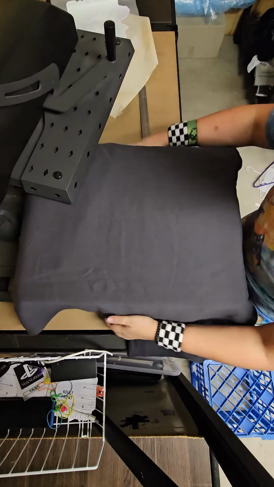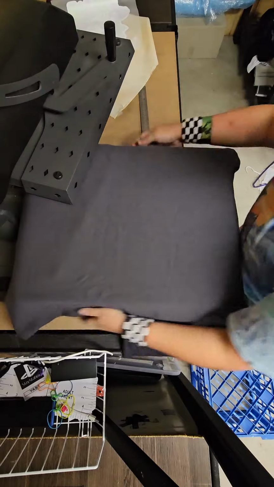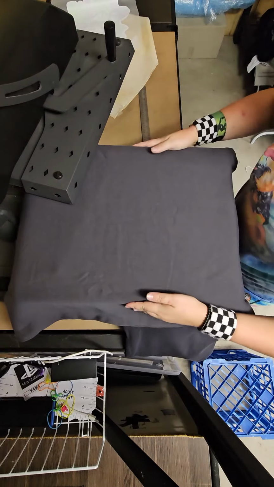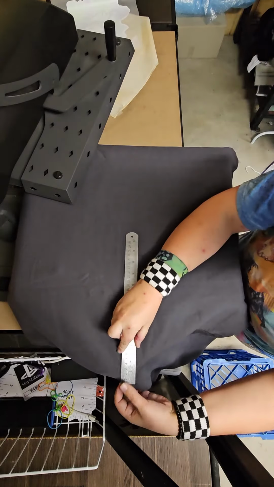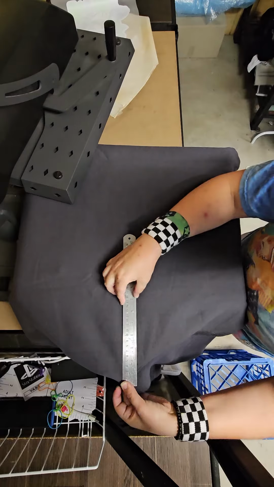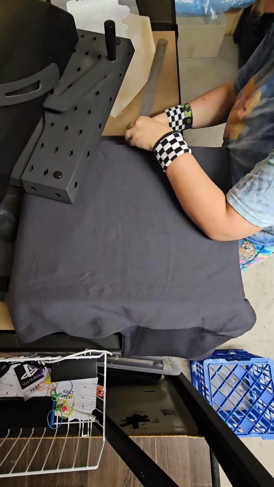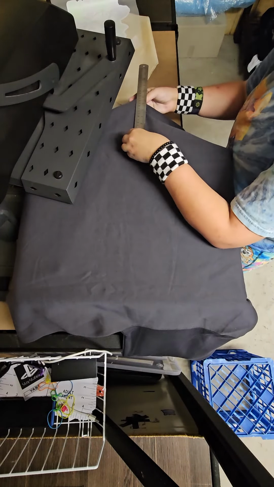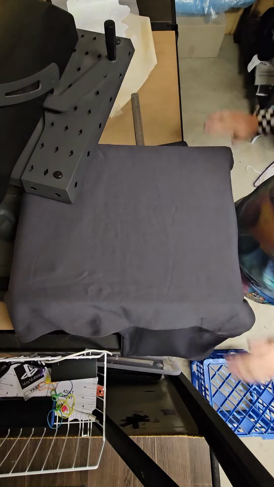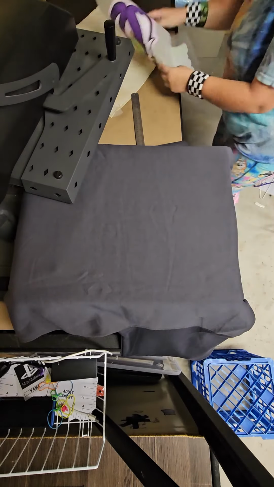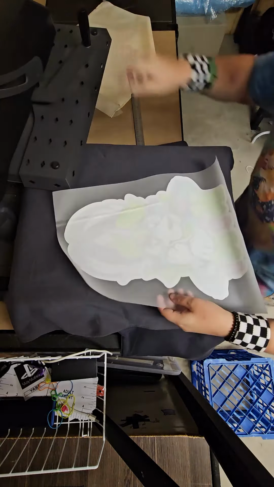Alright, here we are. So I've already popped the hoodie over the heat press platen, that's what that flat bit is called. And what I'm doing now is I'm measuring the distance between the edge of the platen and the armpits of the hoodie, because if it's the same distance on each side, then I know it's centered, which is very, very important. So next we have to find the center point of our actual transfer.